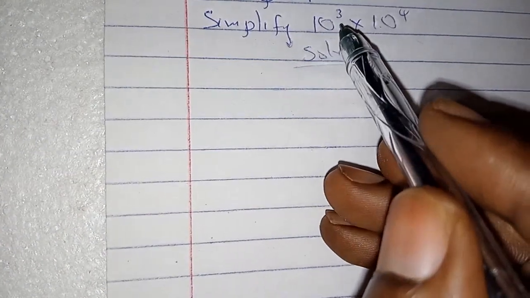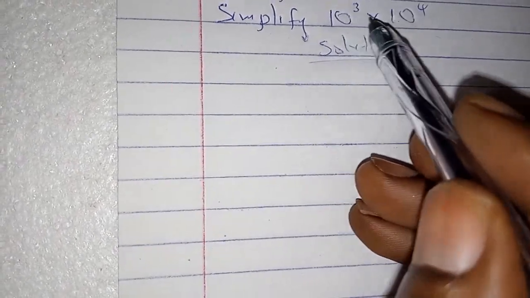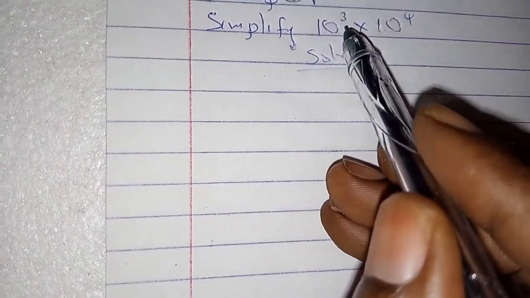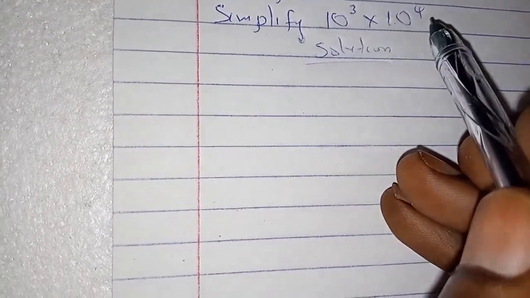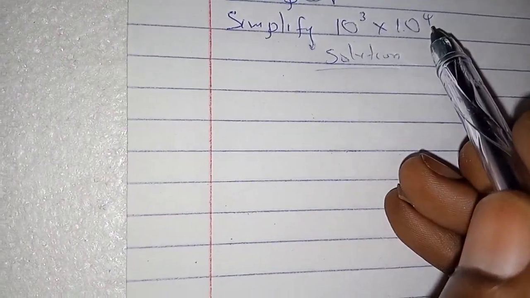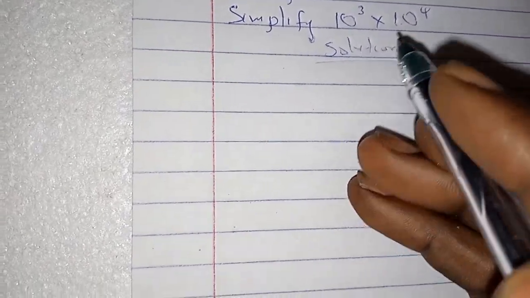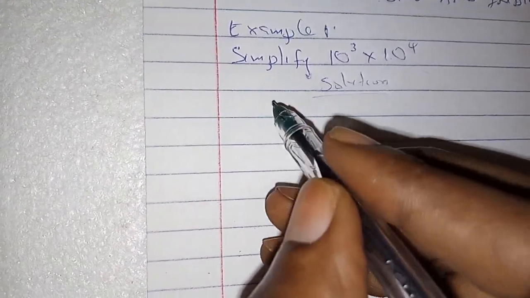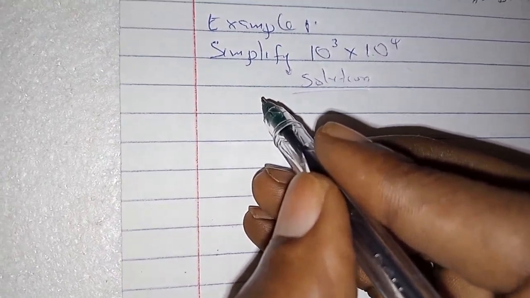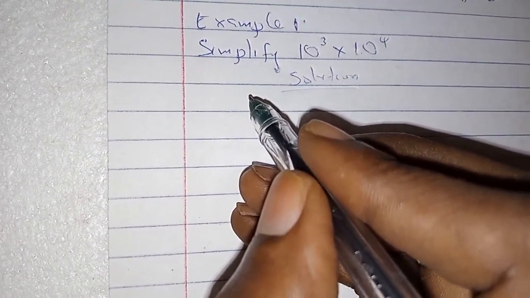Solution. As we can see, they all share the same base, which is base 10. The first one carries power of 3, while the second one carries power of 4. And in between them is a multiplication sign. So since it is a multiplication sign, we write one base and then add the power.